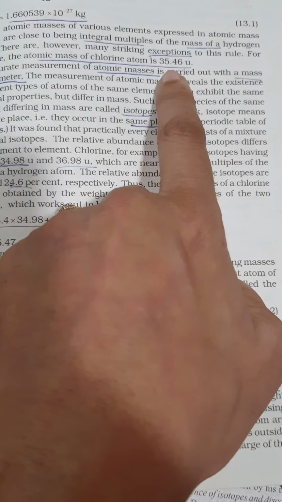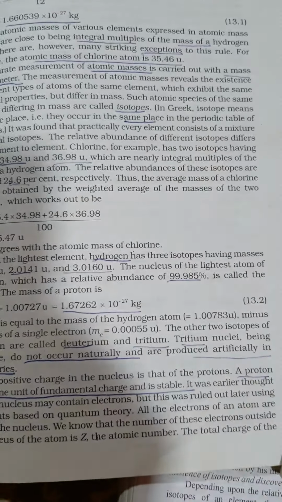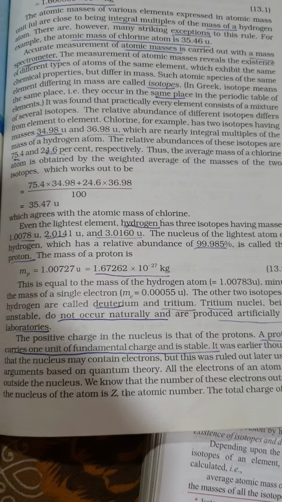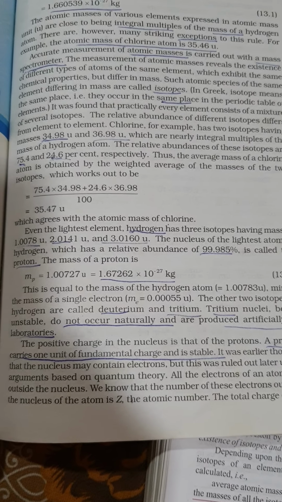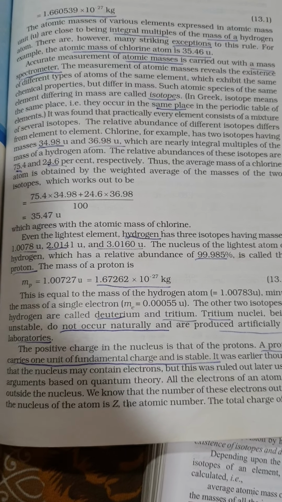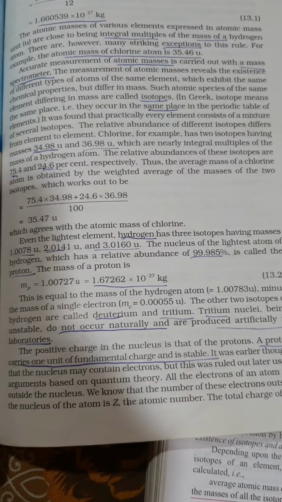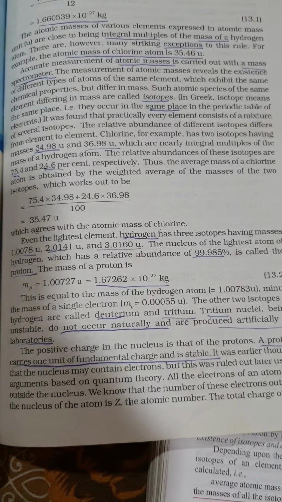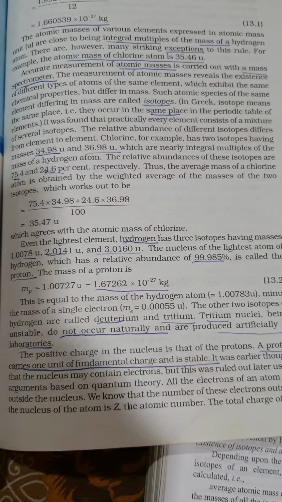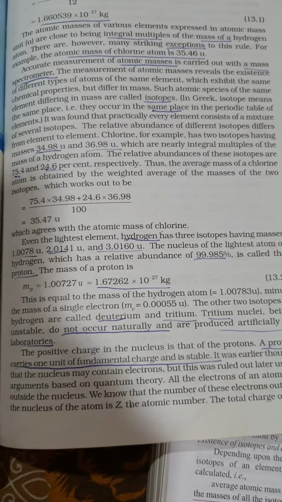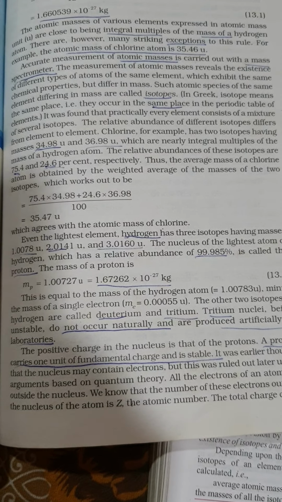That is what we know. So any atom which is found in abundance, different isotopes may occur in different percentages in nature, and that is how we do the calculation and find out the atomic mass of a given atom.